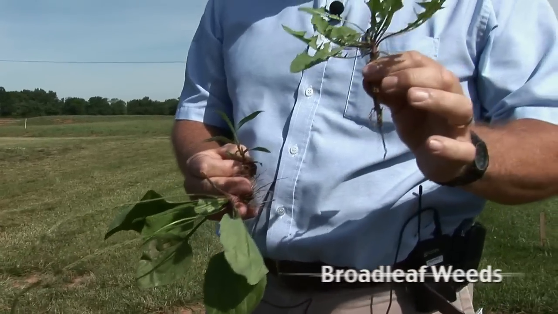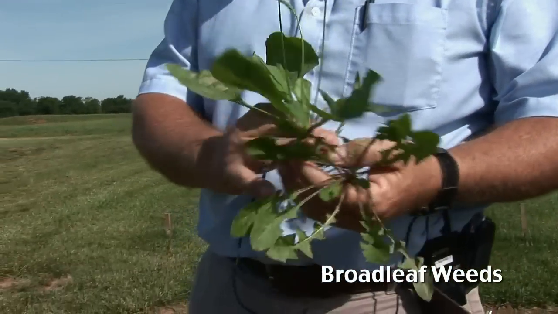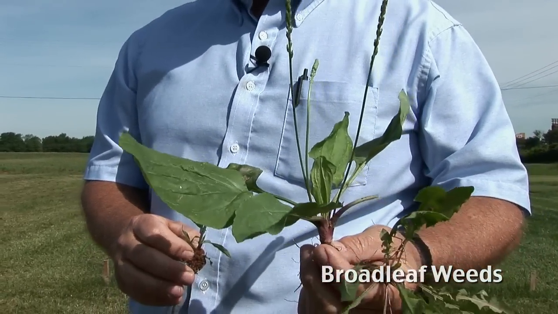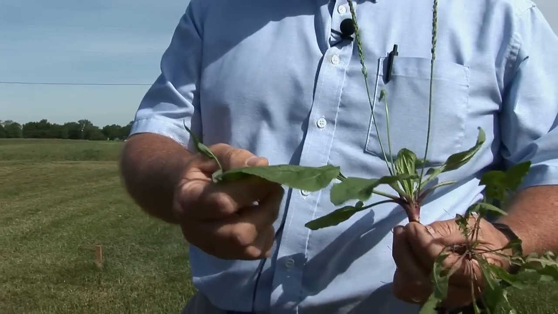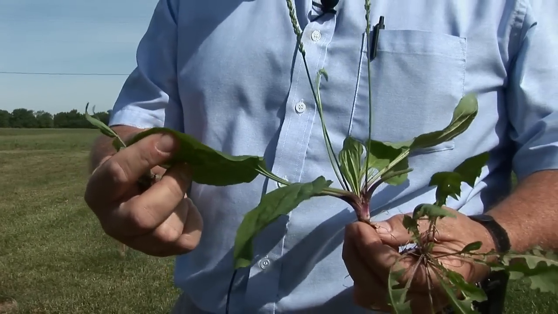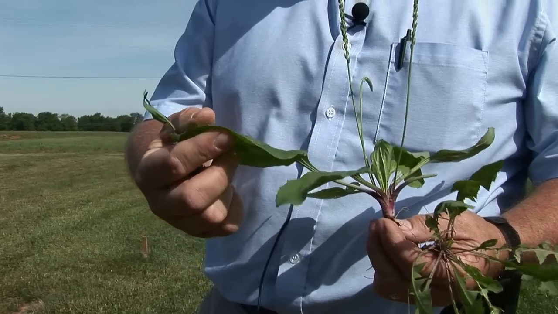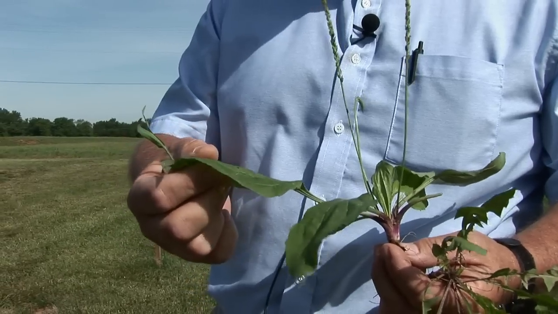You have broadleaf weeds. Here's an example of a broadleaf weed, a dandelion. Here's another example, something known as broadleaf plantain. Broadleaf weeds generally have leaves that are wider than they are long, and that's why they're called broadleaf. The veins sometimes run semi-parallel or obliquely down the leaf blade.